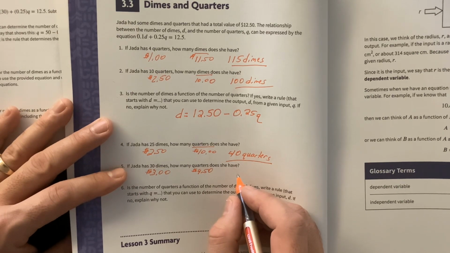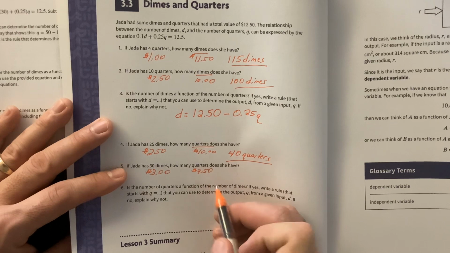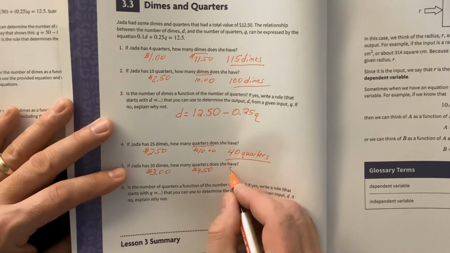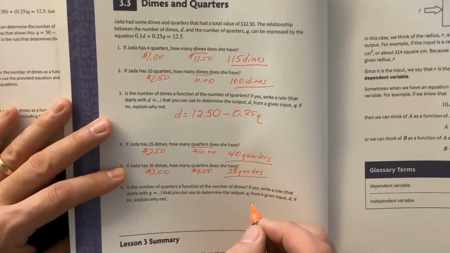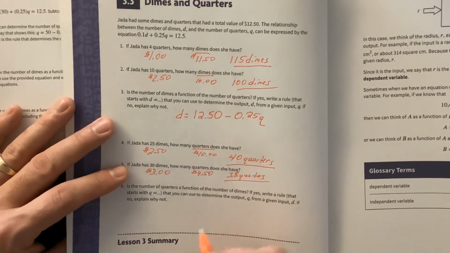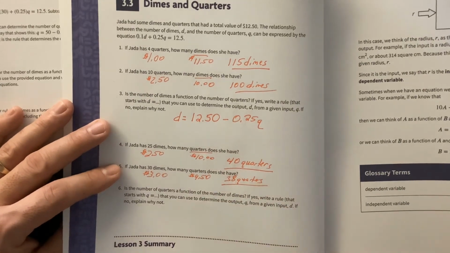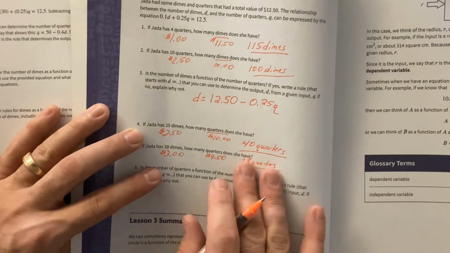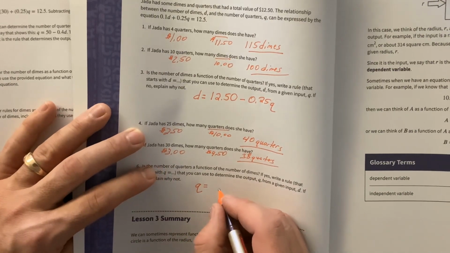30 what? Well, it's 2 less quarters than you had the one before, right? It's 50 cents less. 38. It's 2 less quarters. All right, it went down 50 cents. That's 2 quarters. Don't overthink it. Now, is that a function? If I have a certain number of dimes, does that mean I can only have one answer worth of quarters? Yes, it does.